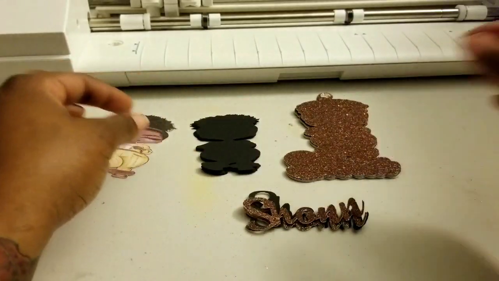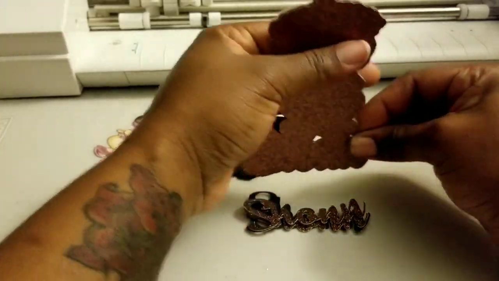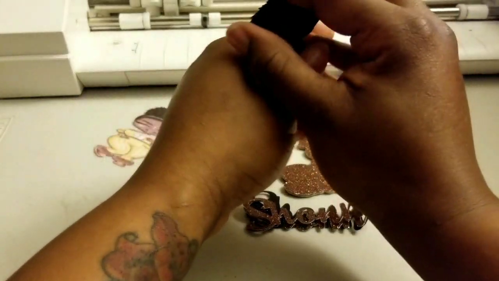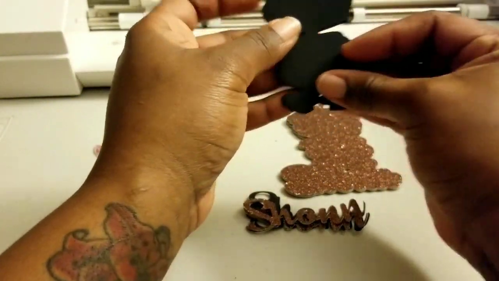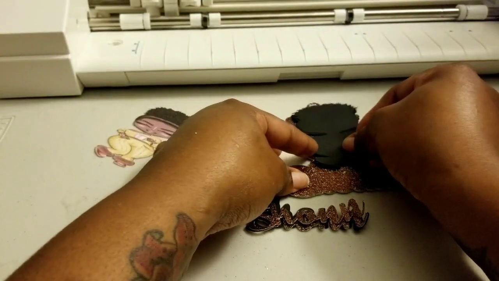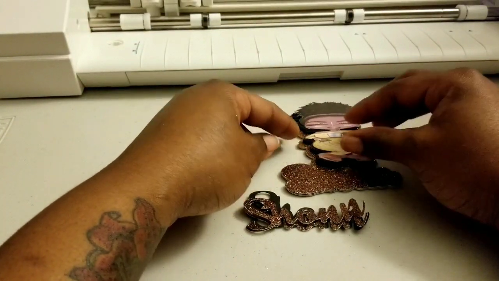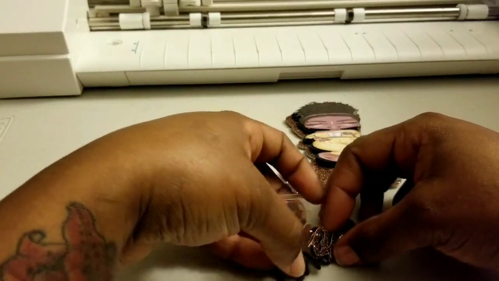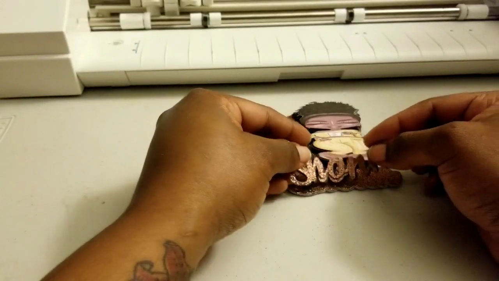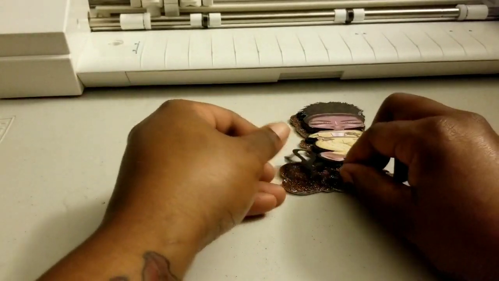So let's set this up. Okay, you have your offset. That would go on top. Print and cut, go on top. And then your name. Or it can be in black. Doesn't matter.